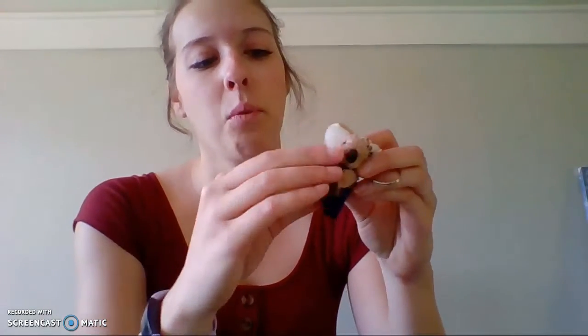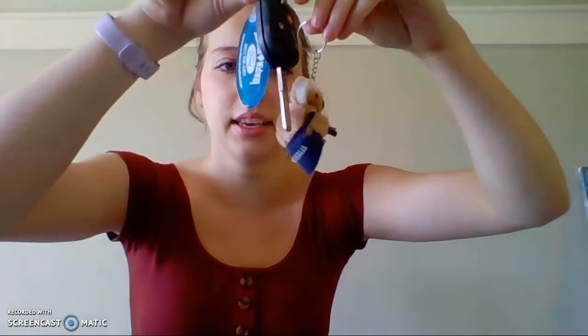This is a koala. Koala starts with K. The koala is also a keychain. I can attach it to my key.